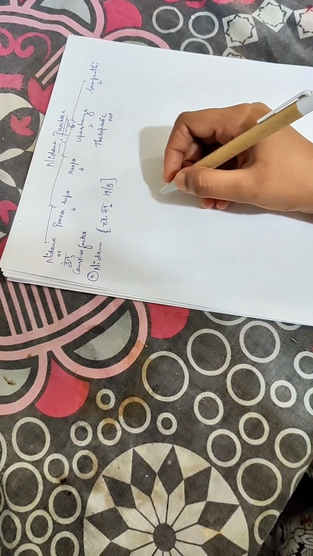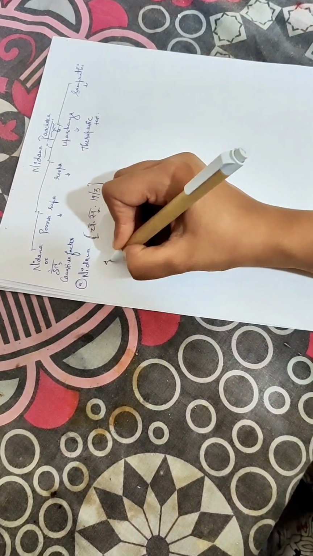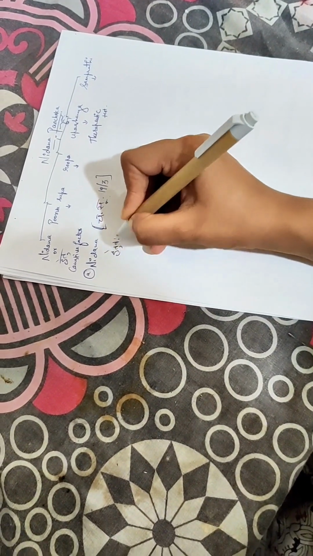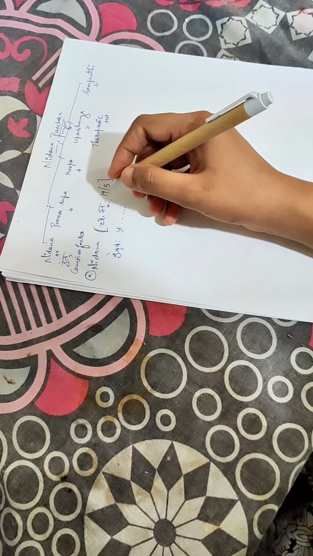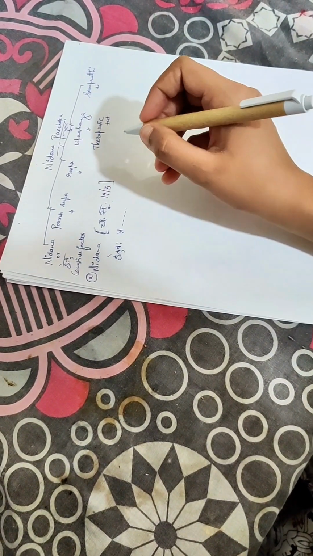The shloka goes like: Hetvaha Prakritir Vikrutir Linganam Upashayaha Sampraptischa Roganam.